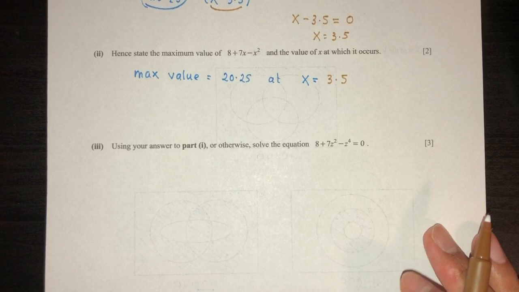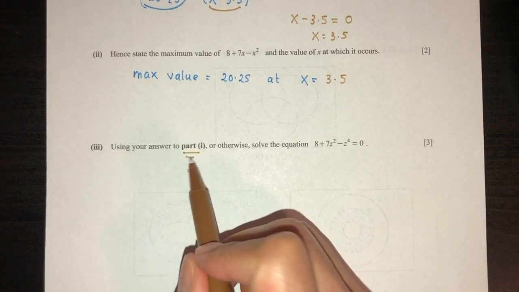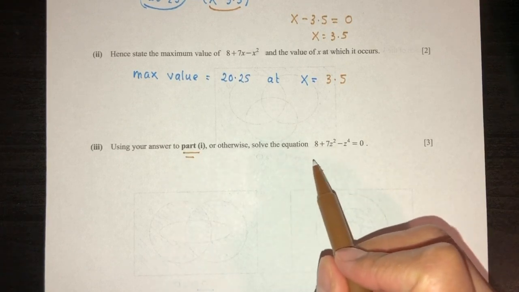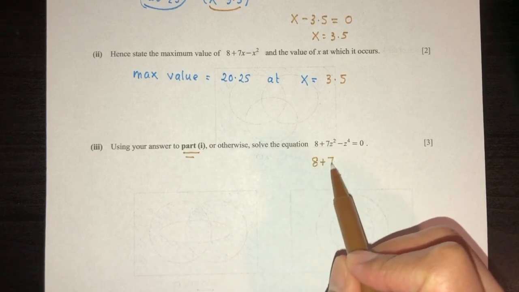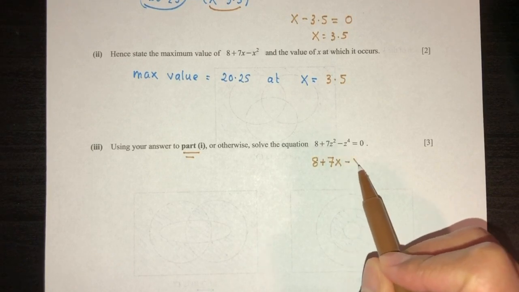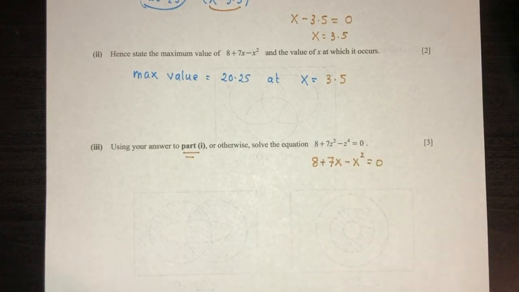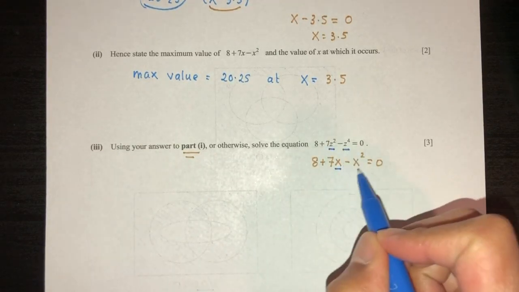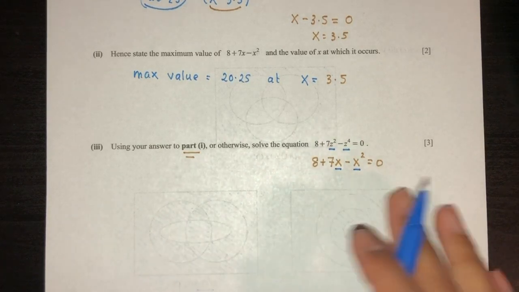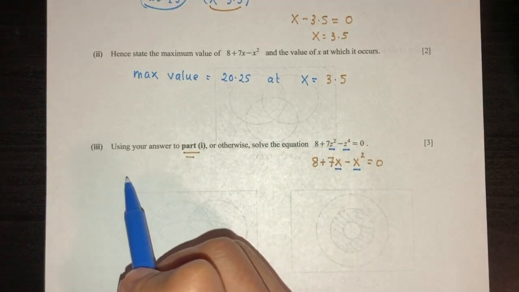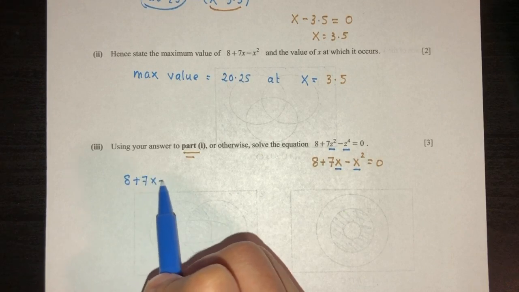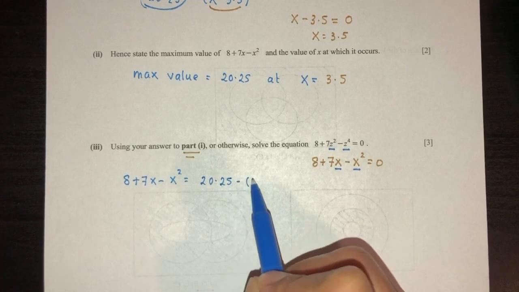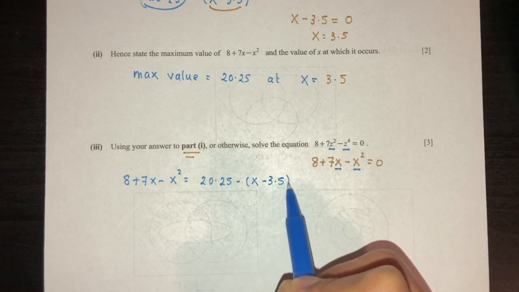Now for part 3, using your answer to part 1, so you have to use your answer from part 1, right? Solve this equation. So in part 1, you have something like this, which is 8 plus 7x minus x squared is equal to 0. Now if you want to compare, you will see that x here is just z squared, right? So it's almost the same thing, but not really, almost, right? So we know that this equation, 8 plus 7x minus x squared, became 20.25 minus (x minus 3.5) squared.